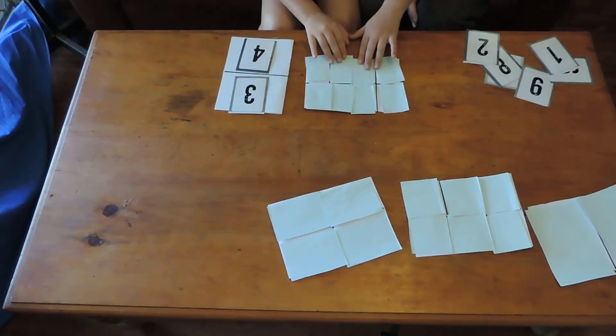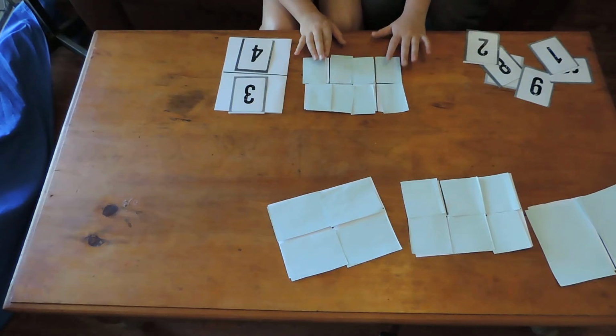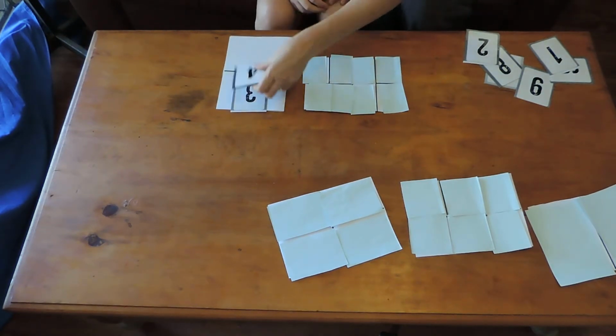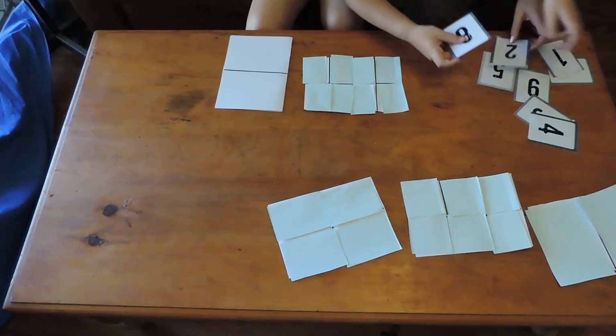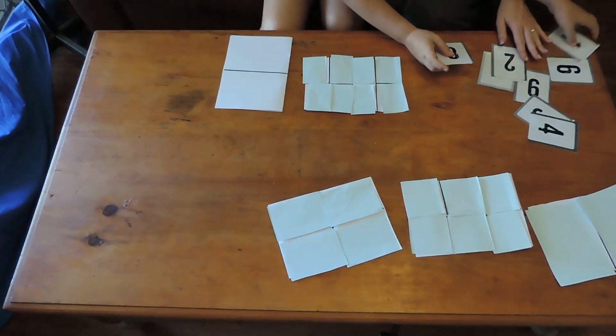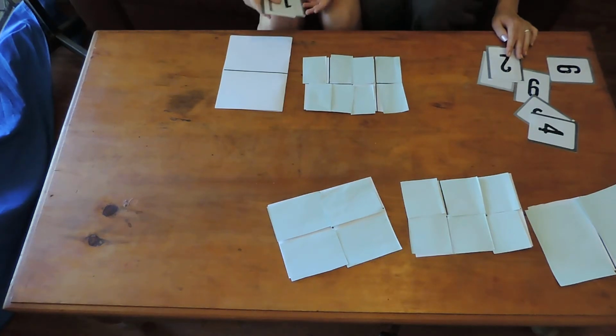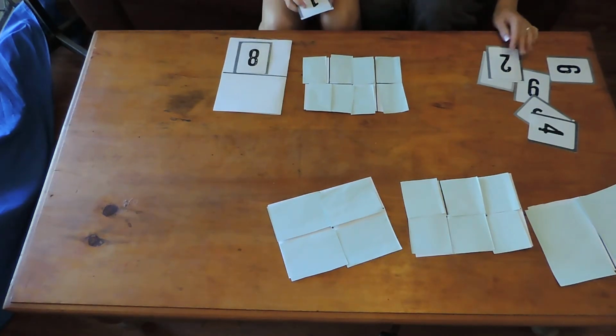Have you noticed something about when the numbers get bigger? How many pieces are there? 8. So where does that number go? 8 goes on the bottom. Nothing goes up the top yet because we haven't done anything with it.